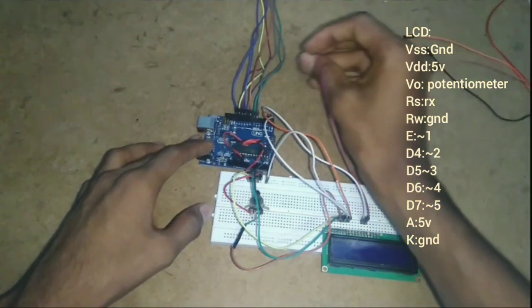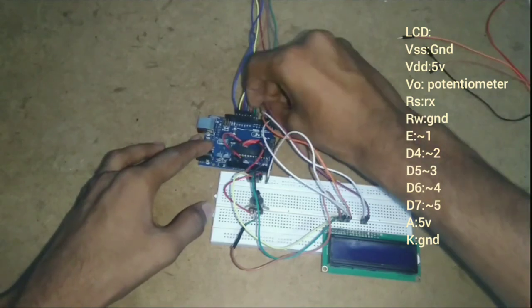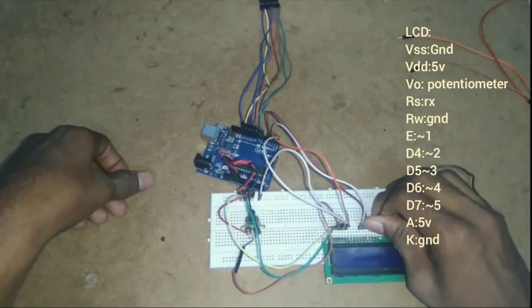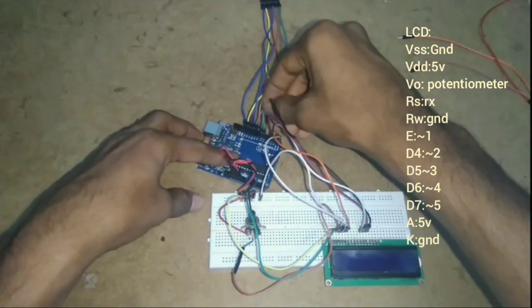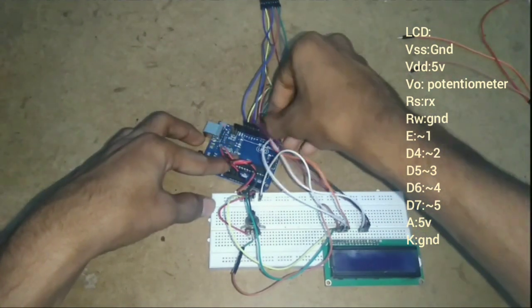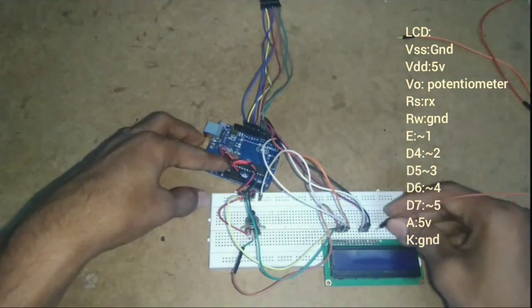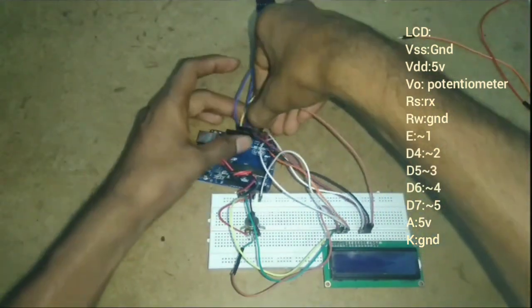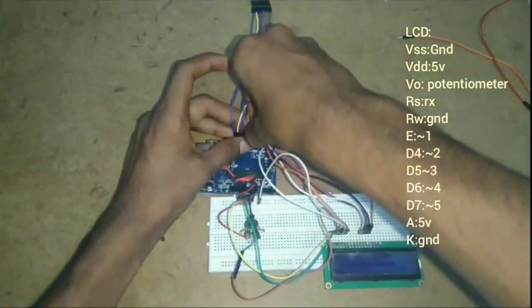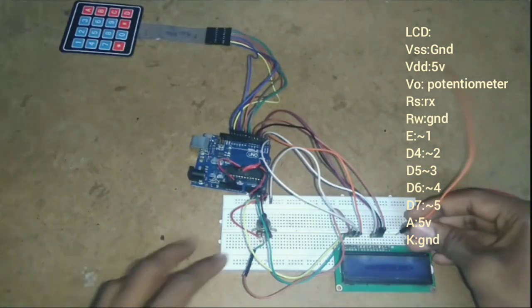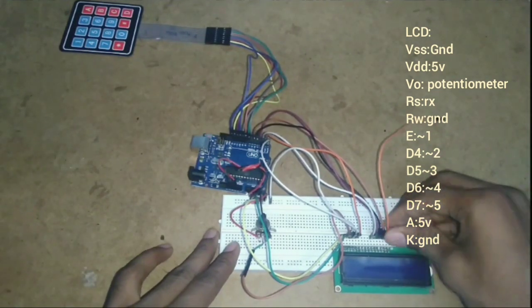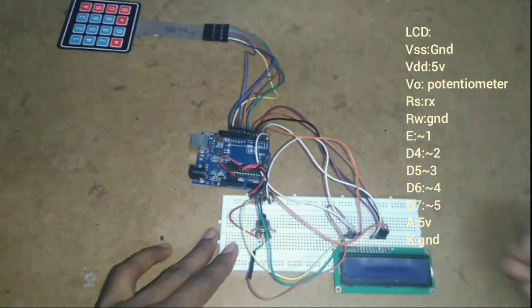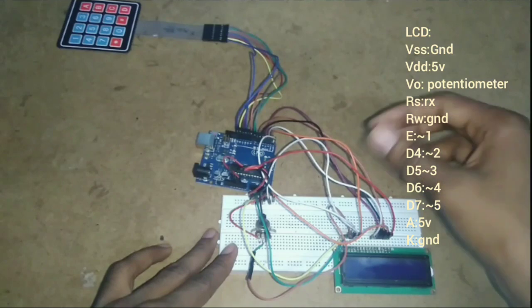D5 to the 3. D6 to the 4. D7 to the 5 of the Arduino. A to the 5 volts of the Arduino. K to the ground of the Arduino.